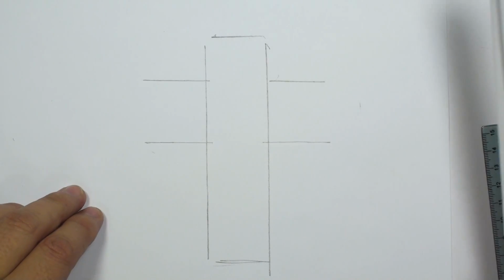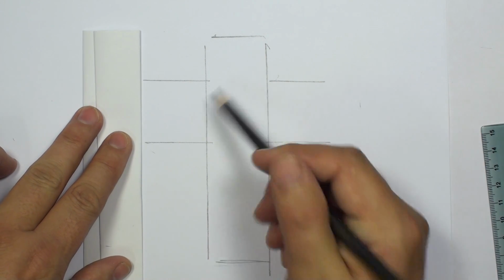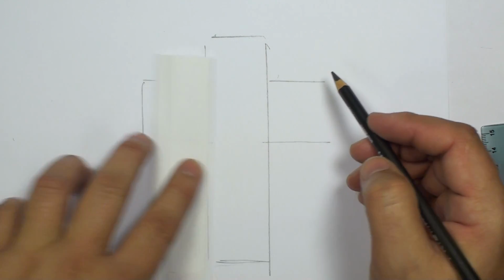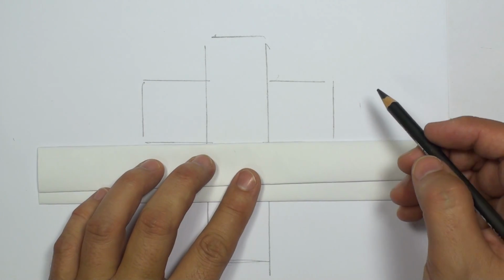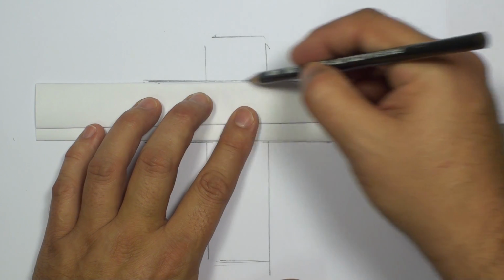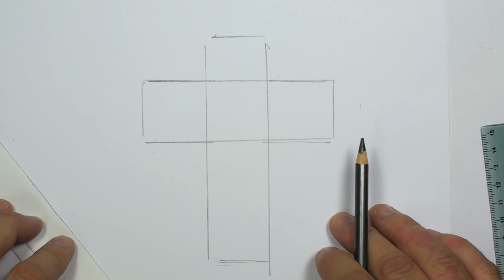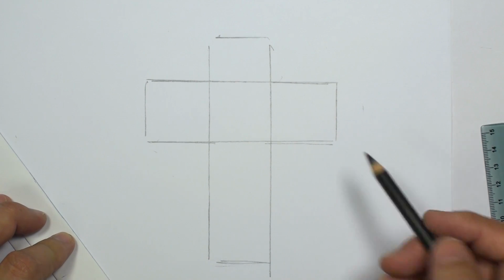Something like that. We can use this as a ruler. So even if you don't have a ruler, you can use a folded piece of paper, and that'll work just fine for drawing straight lines. There's something roughly like that. Not a perfect cross, but gives us the idea.